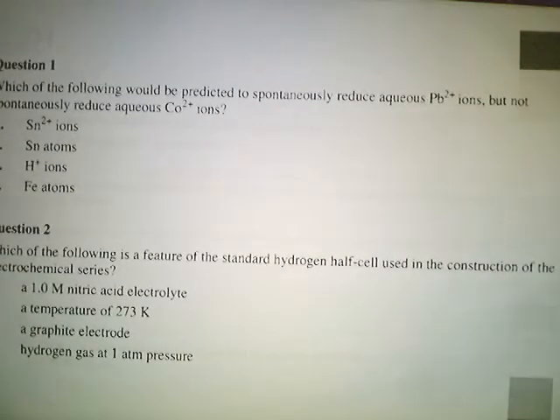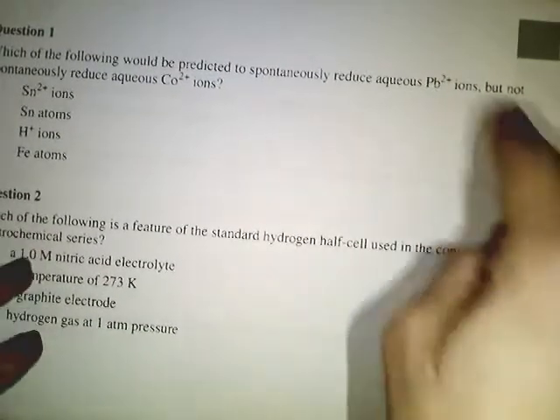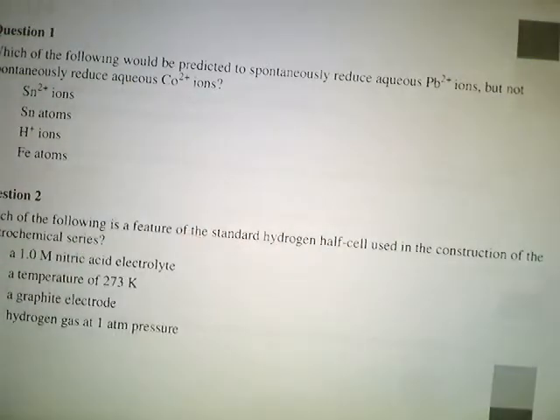Okay, we have a look at the other one. Which of the following would be predicted to spontaneously reduce iron but not cobalt? Now, if we have a look at the electrochemical series again, let's find these two reactions.